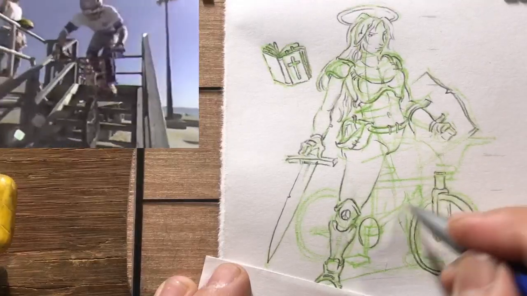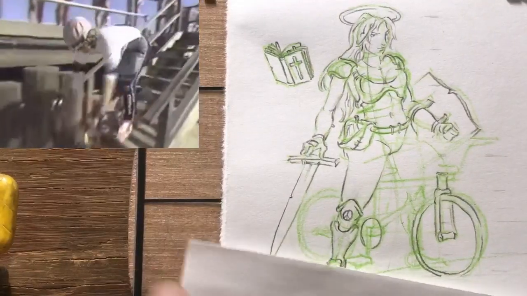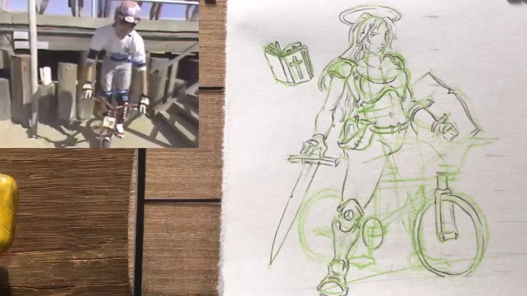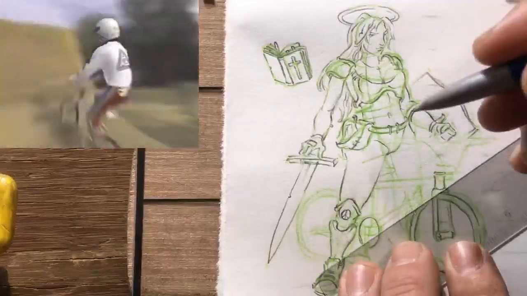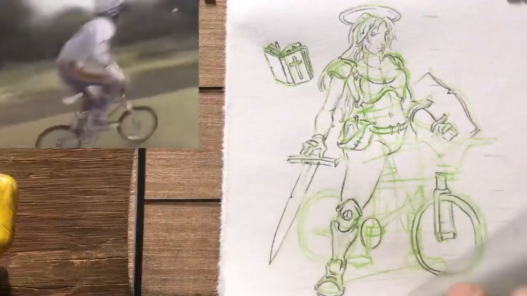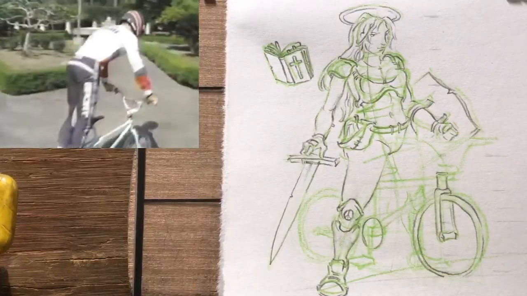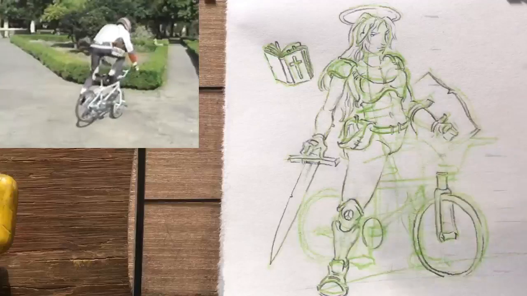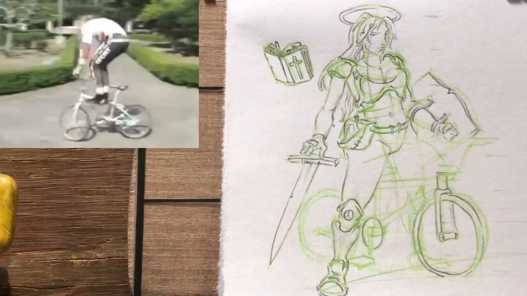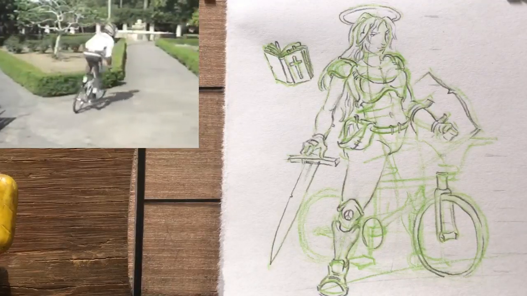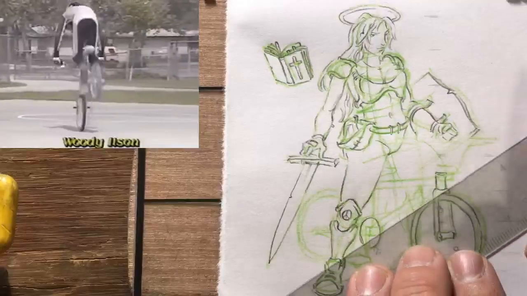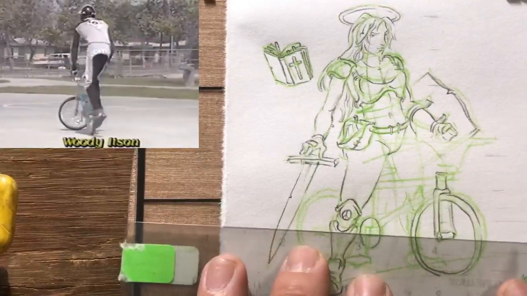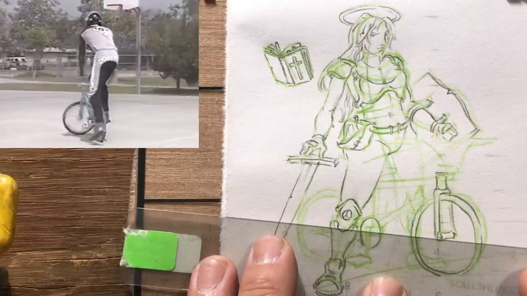How am I gonna do this? Let's see. I messed that up. Oh, it's because it's pushed in that perspective. That's why it makes it so weird. Okay, so I was like, why is it like that? Yeah, that's what I messed up.